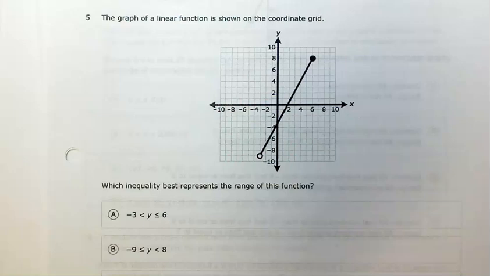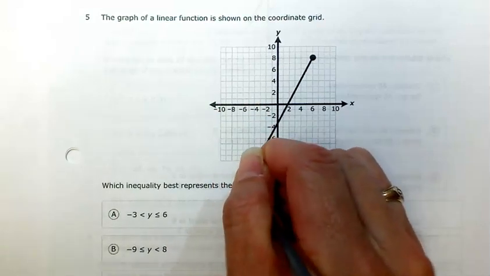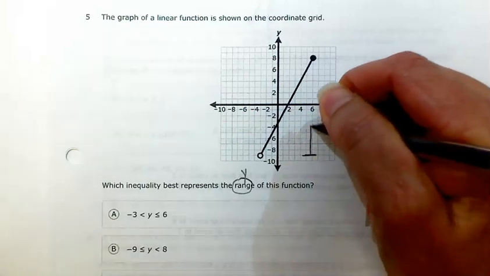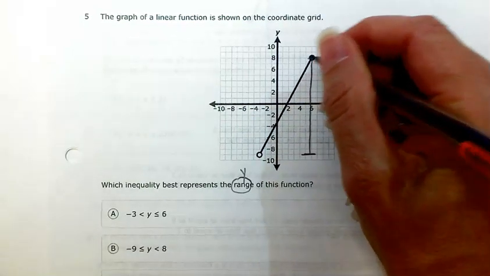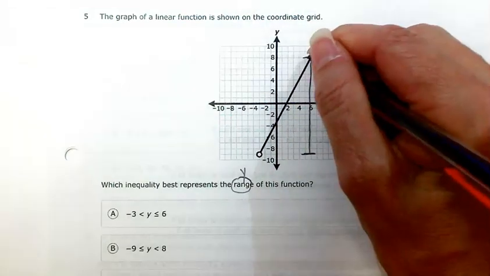All right, number 5 is similar to one we just did, except this time it asks about range rather than domain. The graph of a linear function is shown on the coordinate grid. Which inequality best represents the range of this function? Range, those are y values. Okay, so we're going to go from here all the way up to here. Okay, so y values here.